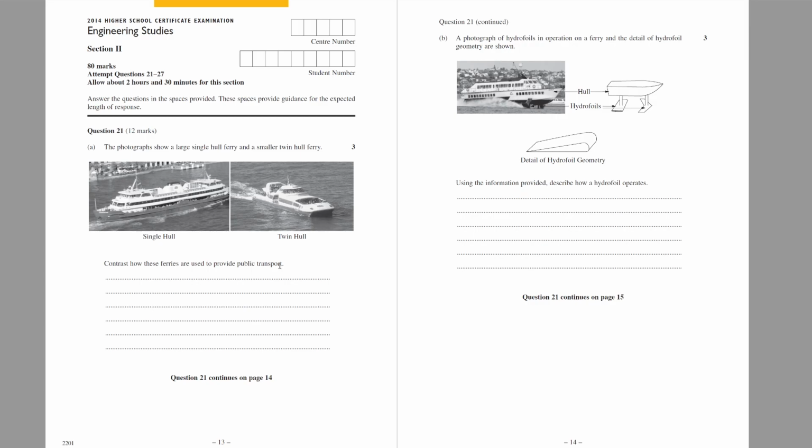I would say that we've got a large single hull and a smaller twin hull ferry. The larger ferry carries more people, and the single hull is submerged deeper into the water, whereas the twin hull ferry is less submerged, and because it's smaller, it's better suited for shorter trips with lower passenger content.